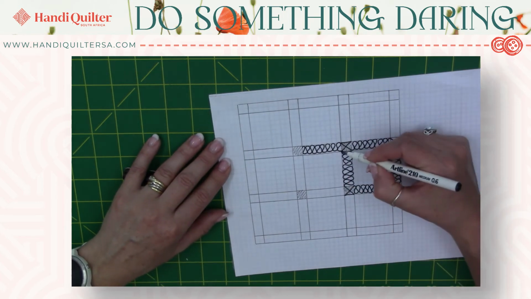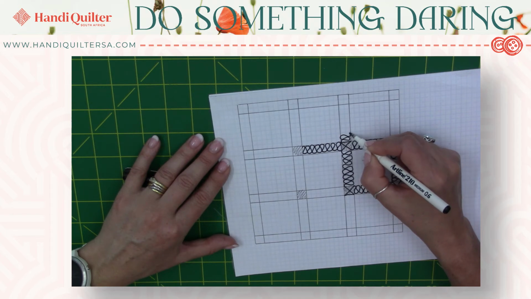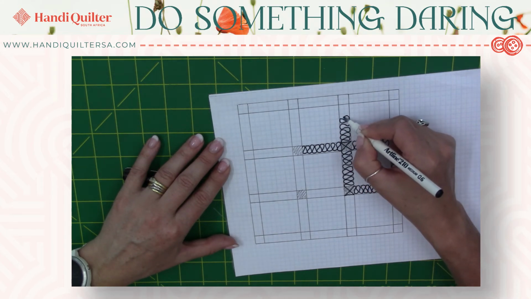Now I have to decide, can I stitch in the ditch up there and continue, or did I want to end my thread and start in a different position?